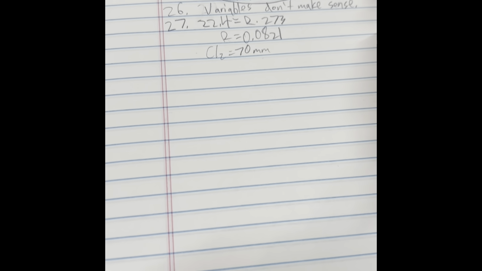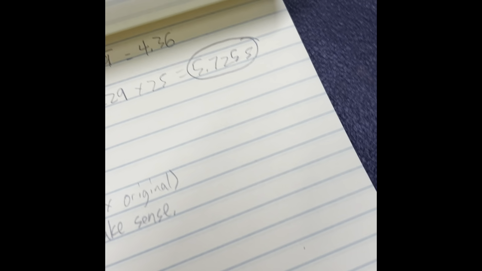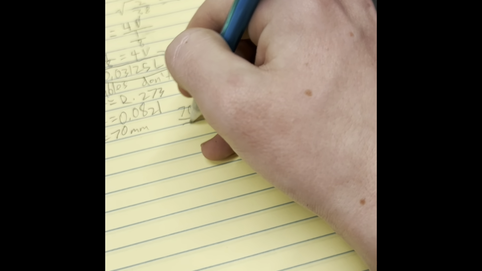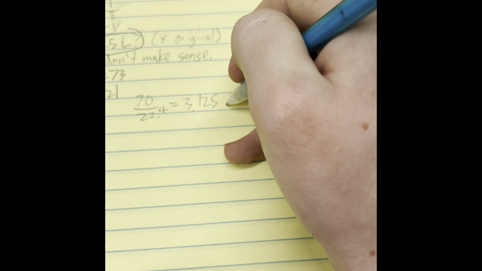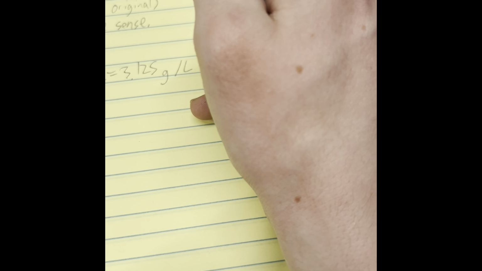So 70 divided by 22.4 would get me my density at STP. So 70 divided by 22.4, 3.125 grams per liter at STP.